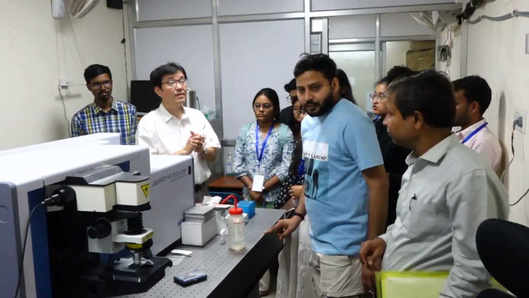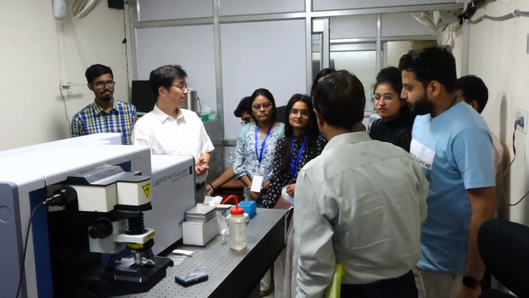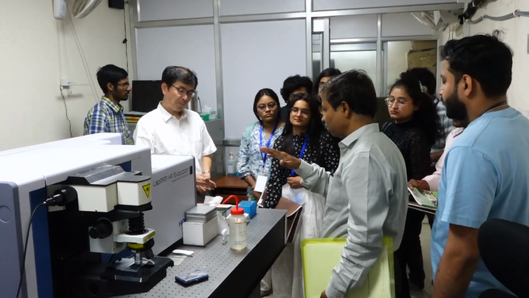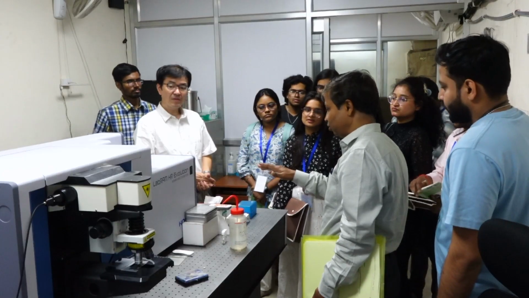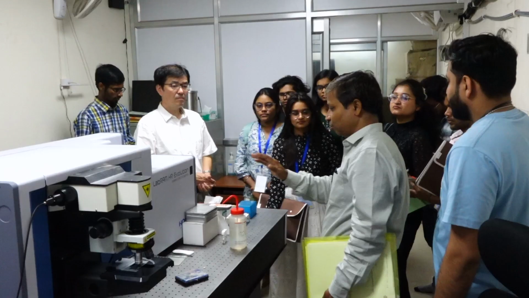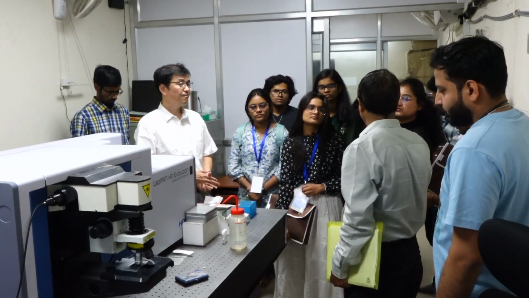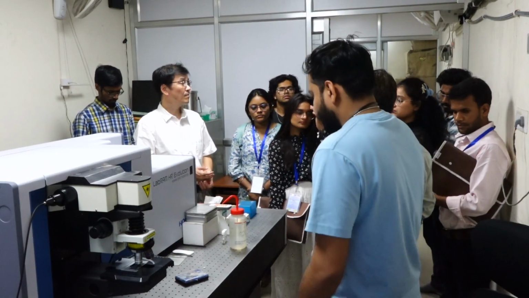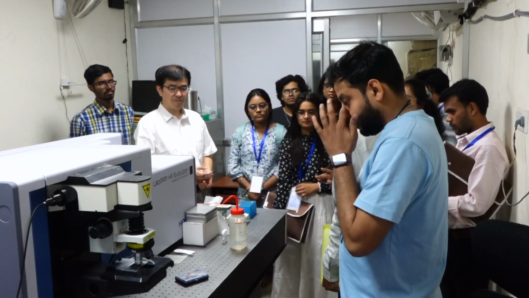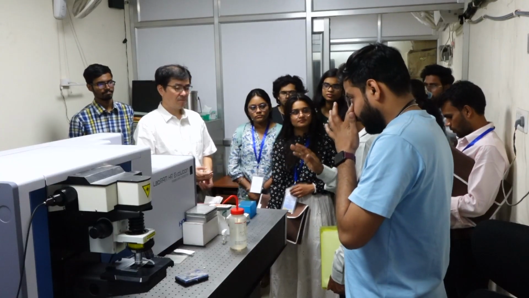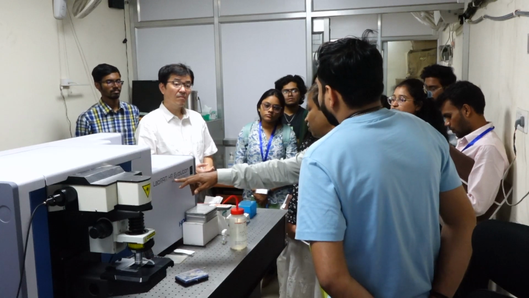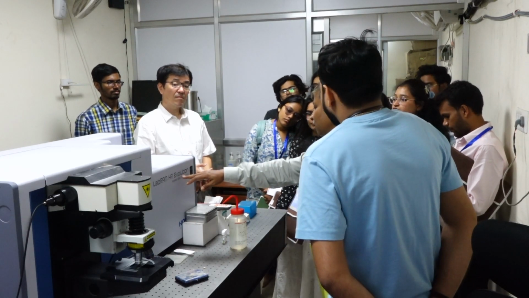So, started. Yes. So now, as a part of the instrumentation, Professor Hiramatsu will teach you about this instrument. This is the instrument which records the Raman spectrum. As I have shown you in the slide, there are various kinds of Raman spectrometer. This is one of the best. It is made by Horiba, a Japanese company, and this name is LabRAM HR. HR stands for High Resolution Evolution.